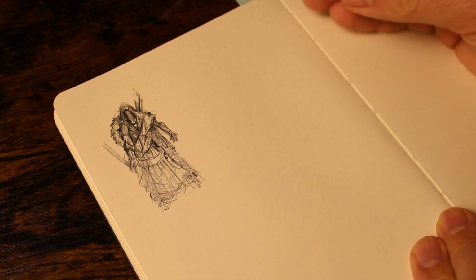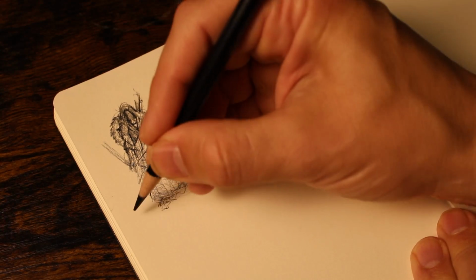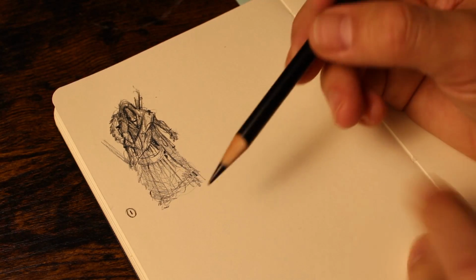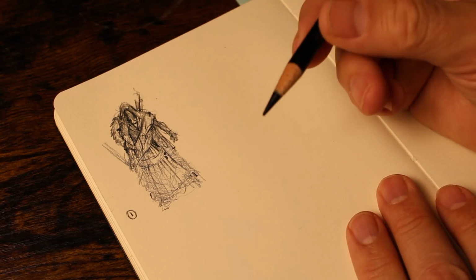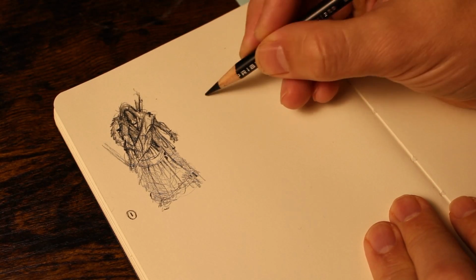There we go. Okay. So that one's kind of cool, but I think I'll go to the next one. So let's just do one. And I might have to sharpen this regularly because it's, you know, black Prismacolor, it's wax. So it takes up a lot more even when you press lightly. All right, let's move on.